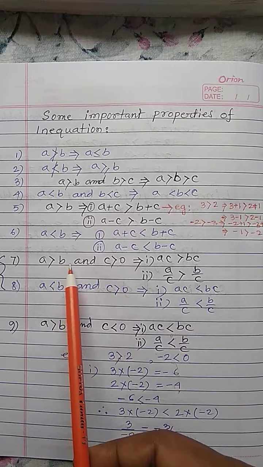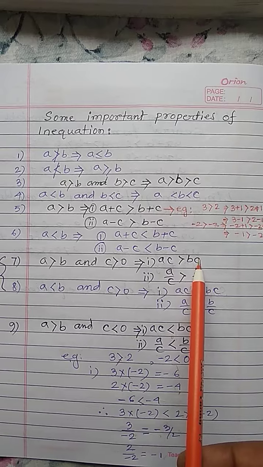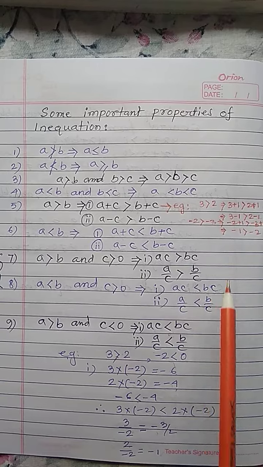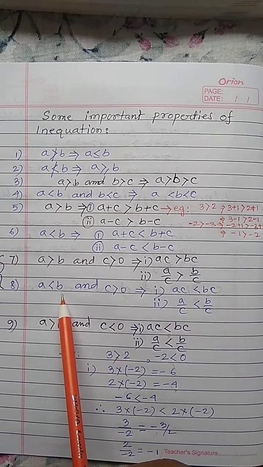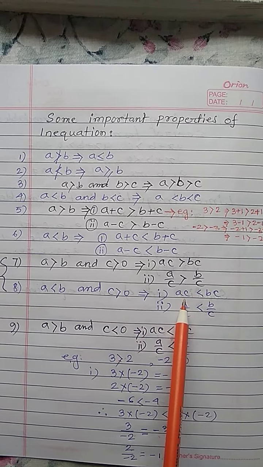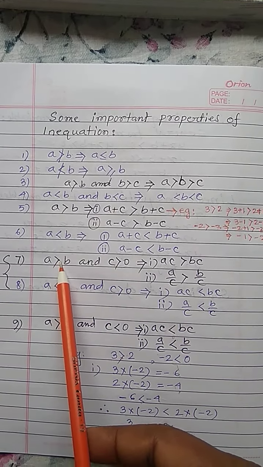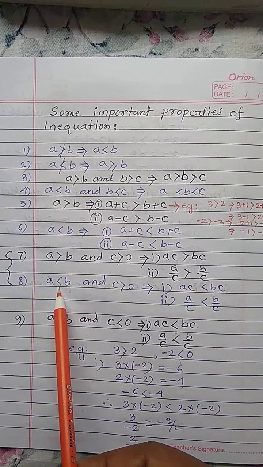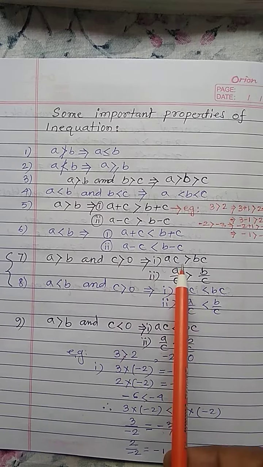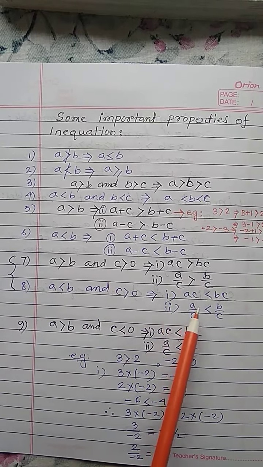If A is greater than B and C is a positive quantity, then we can write AC is greater than BC and A by C, A divided by C is greater than B by C. If A is less than B and C is a positive quantity, then we can write AC is less than BC and A by C is less than B by C. Look here, it is greater than type inequality, here it is less than type inequality, and C is in both cases a positive quantity. Then the inequality symbol is same in both cases.